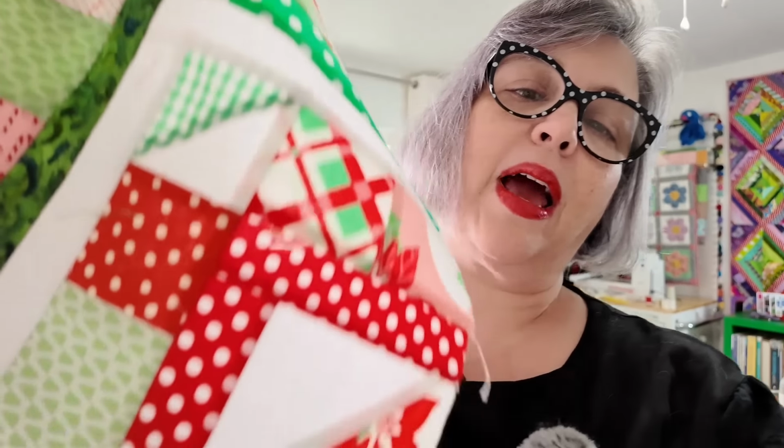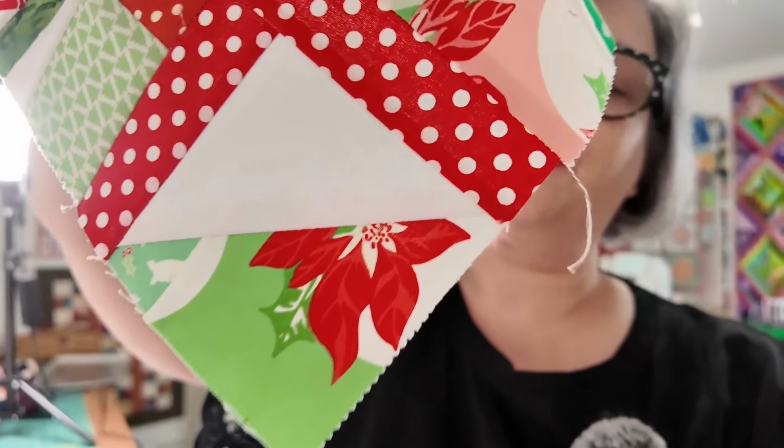These are my quarter log cabin blocks, free to finish. They started with those little triangles, half square triangles. The blocks, by math calculations, should measure 10.5 inches square. But as I stated in the intro, I am fully embracing my chaos quilting nature, and my blocks are 10.5 inches-ish square. So what I'm going to do, because I do want the quilt to lay square, is set them on point.